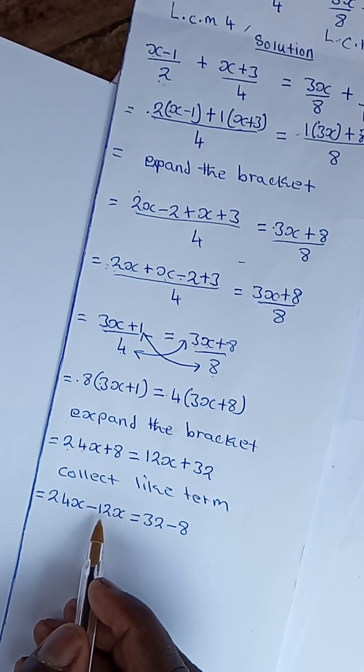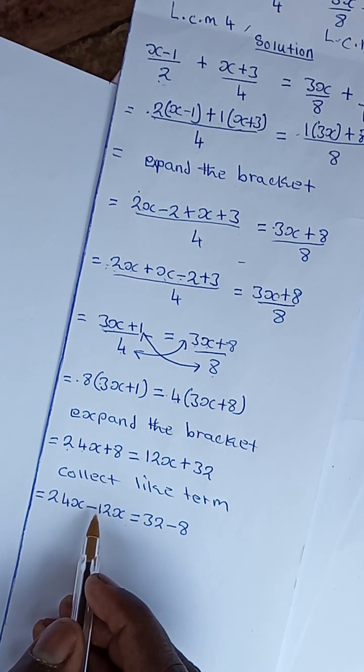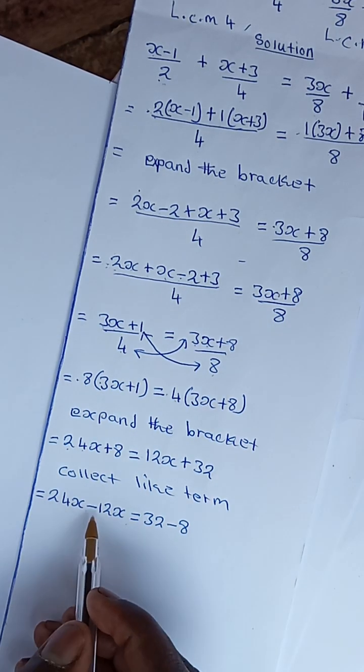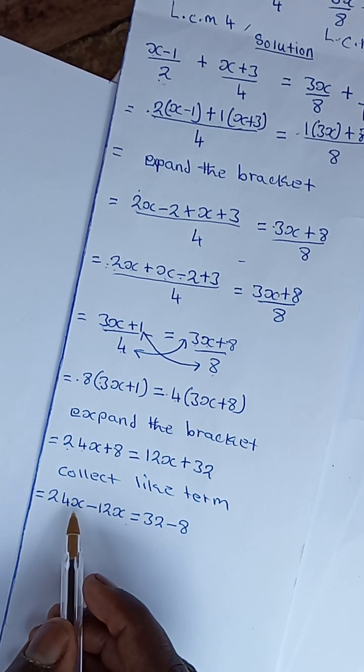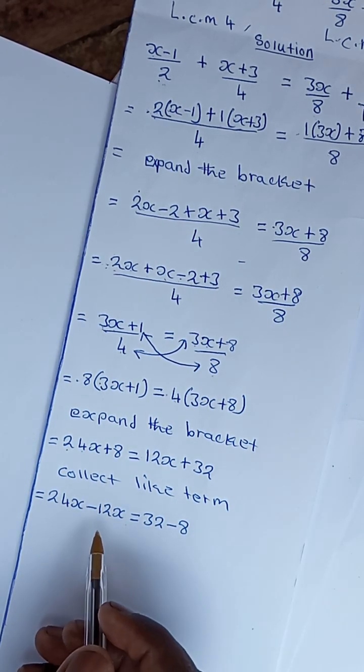minus 12x. If they have different signs, what are you going to do? We are going to subtract and take the sign of the bigger number.